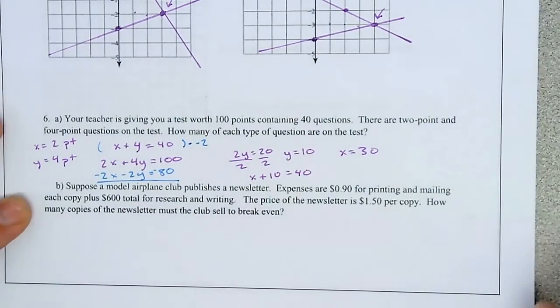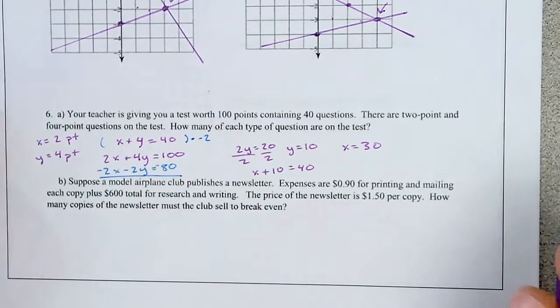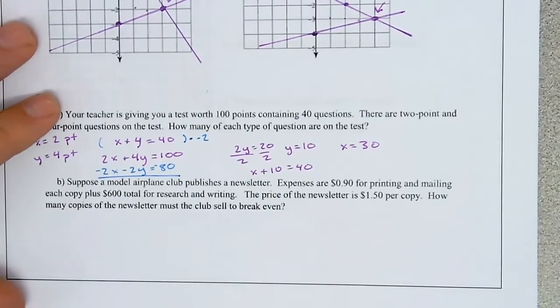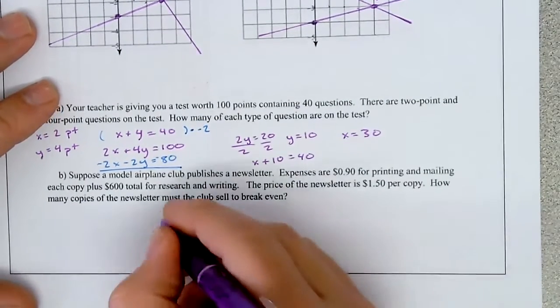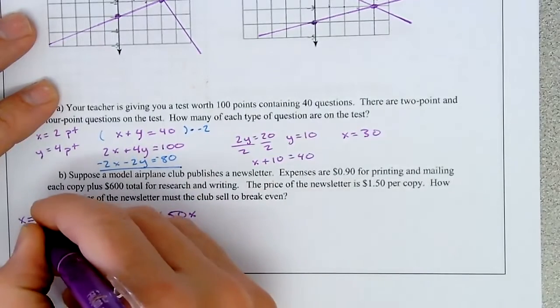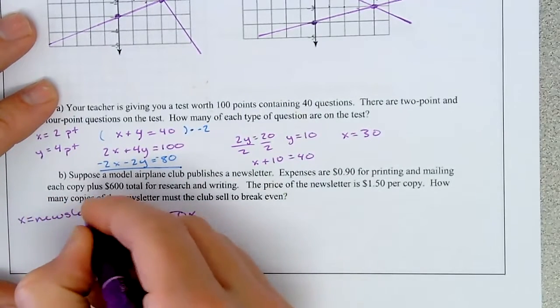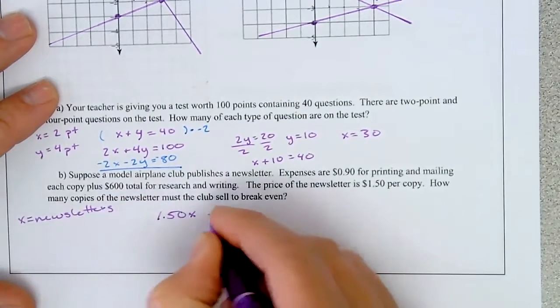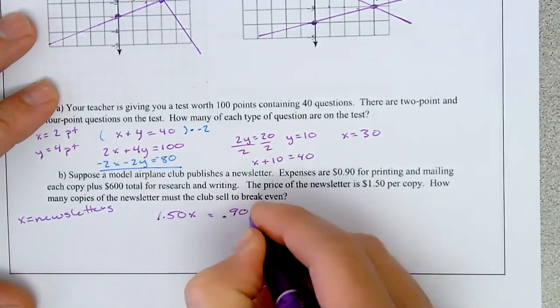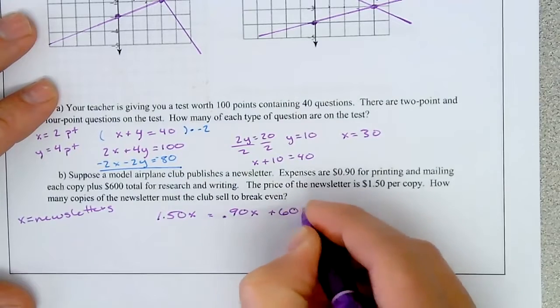Model Airplane Club publishes a newspaper, 90 cents for printing and mailing, 600 total for research and writing. You get 1.50 per copy. Okay, how many copies do you need to sell to break even? Well, you want 1.50 of X, where X is the number of newspapers or newsletters. Okay, we want to know when that's going to equal our cost, which is 0.9X plus 600.